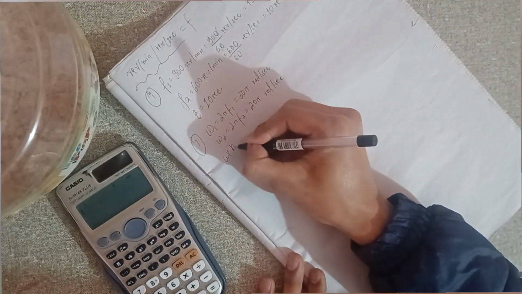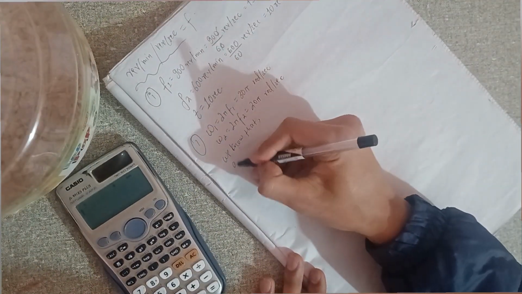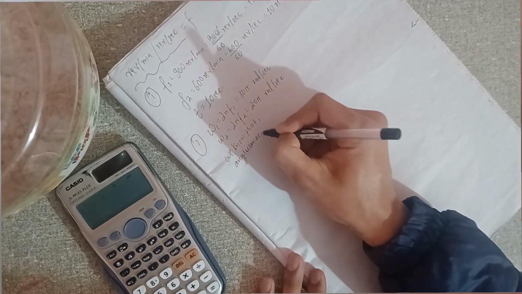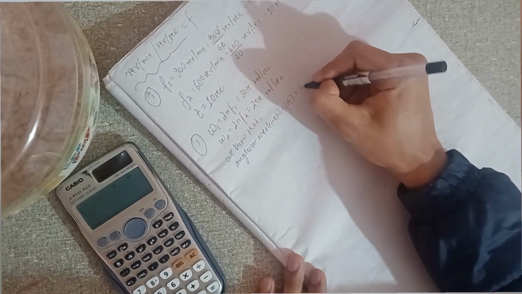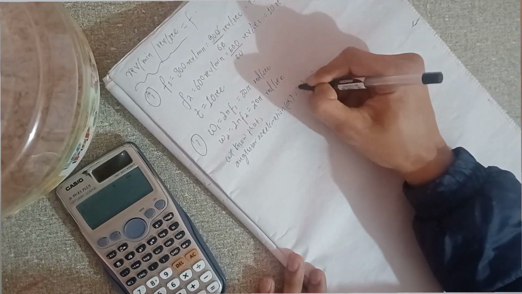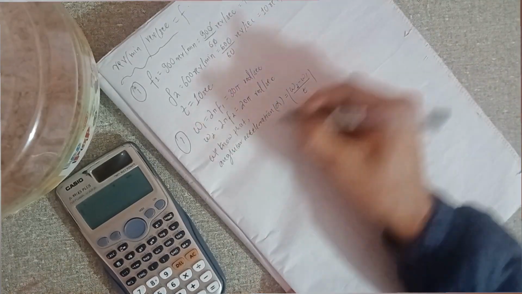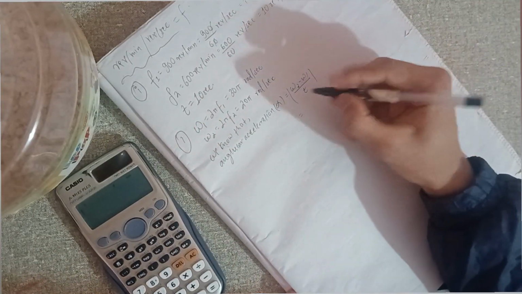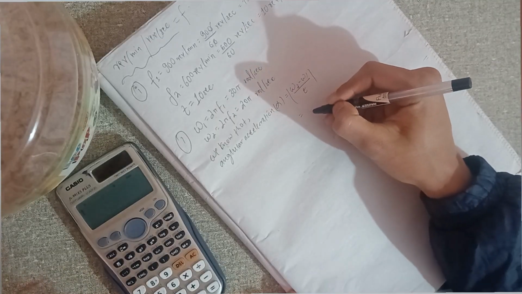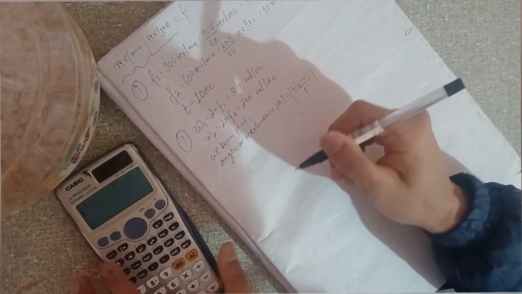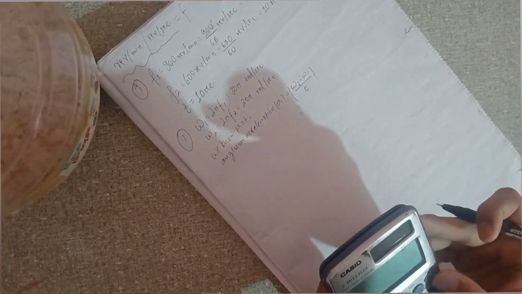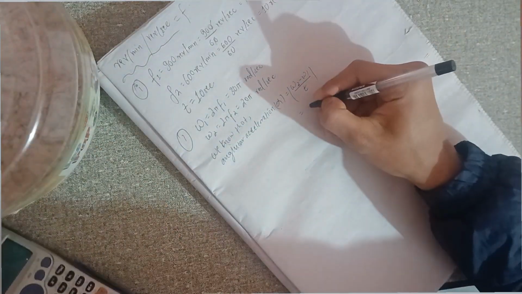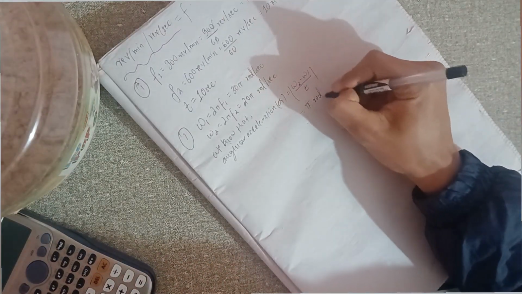Now we know that angular acceleration, which is denoted by alpha, is basically omega 2 minus omega 1 by t, and this is 20 pi minus 30 pi, that is minus 10 pi, divided by 10, which is just pi radian per second square.